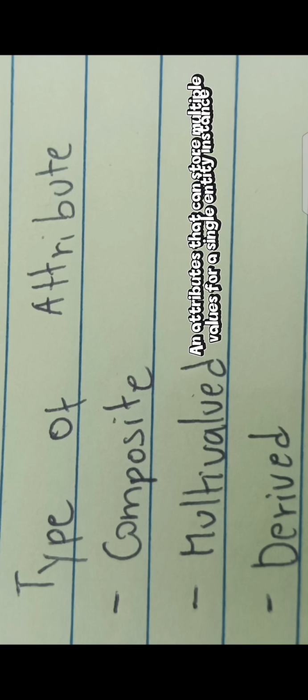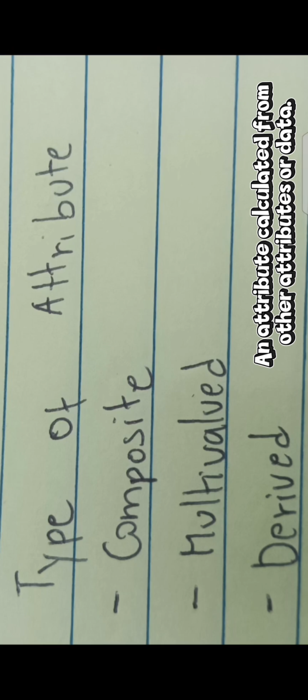There are three types of attributes. The first one is composite. A single attribute is split into smaller sub-attributes. Multi-valued. Attributes that can store multiple values for a single entity's instance. The last is the derived, an attribute that is calculated from other attributes or data.